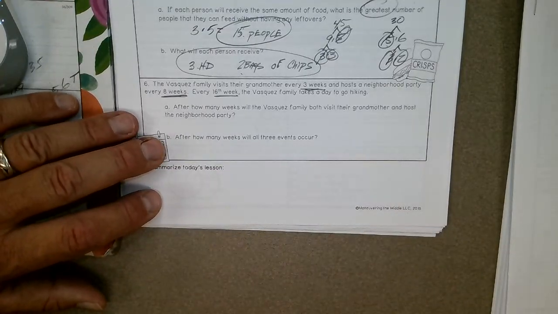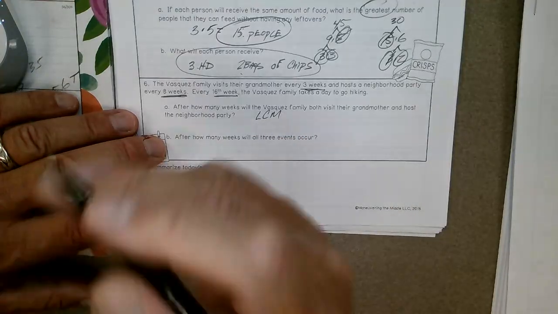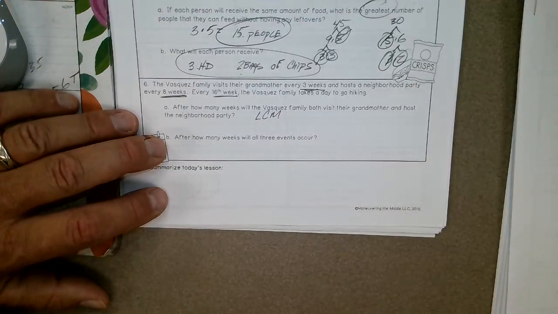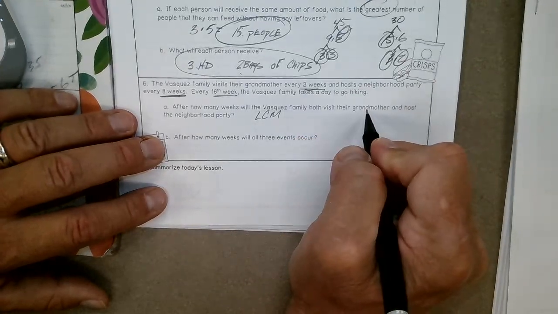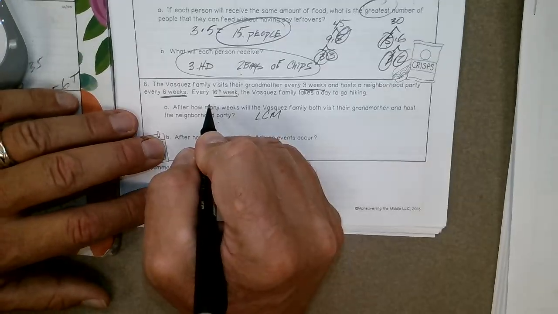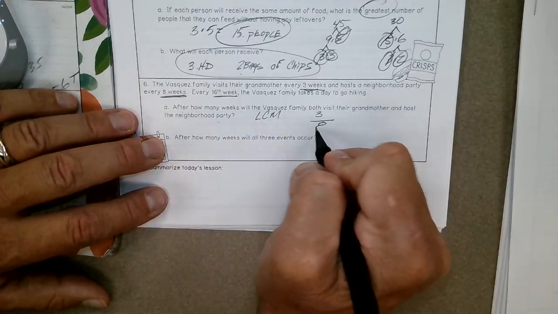So in this case, what we're looking for is the LCM. We're going to count by that number, right? So we want to visit both their grandmother and host a party. 3 and 8.